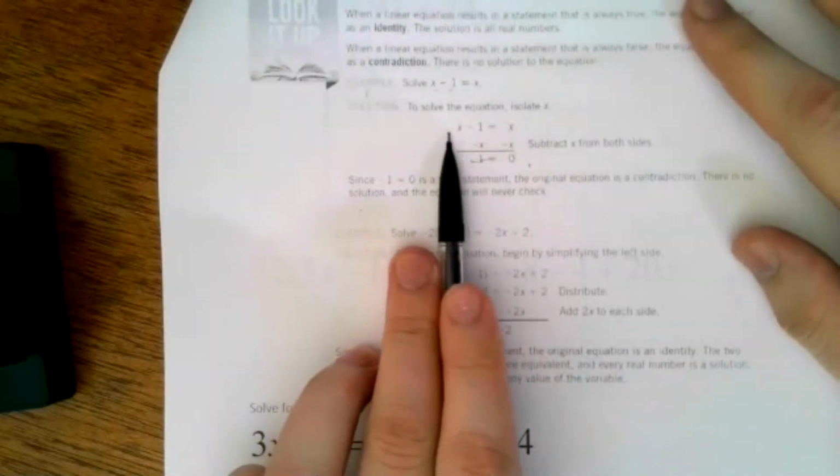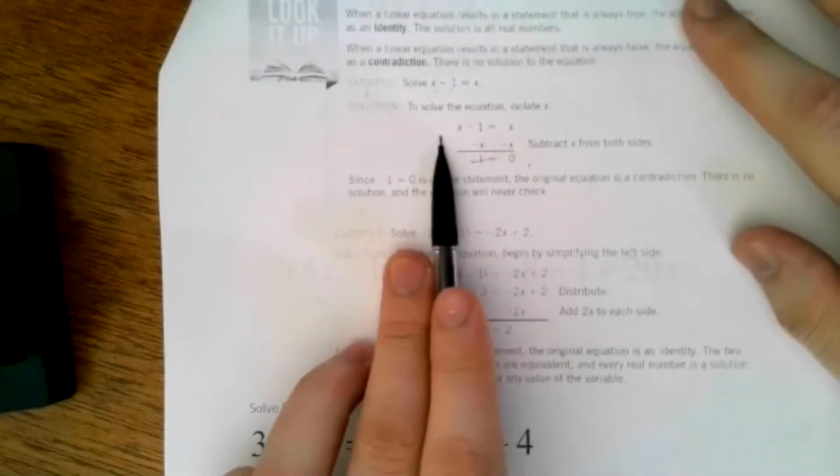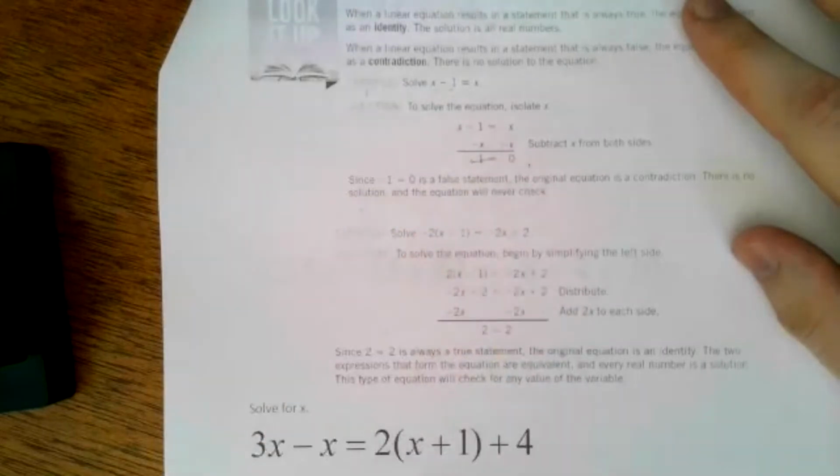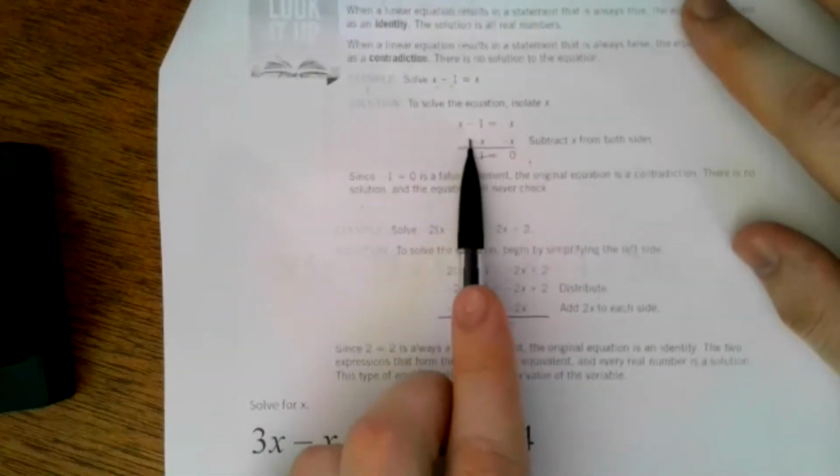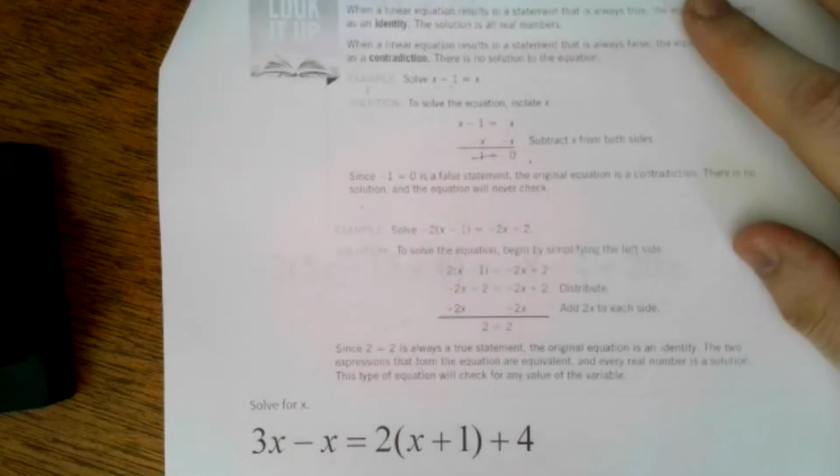If we put in 10 for x, we get 10 minus 1 on the left, we get 9. So we have 9 equals 10, right? So we always subtract 1 on the left, so we know that it's never going to be equal to the right side.